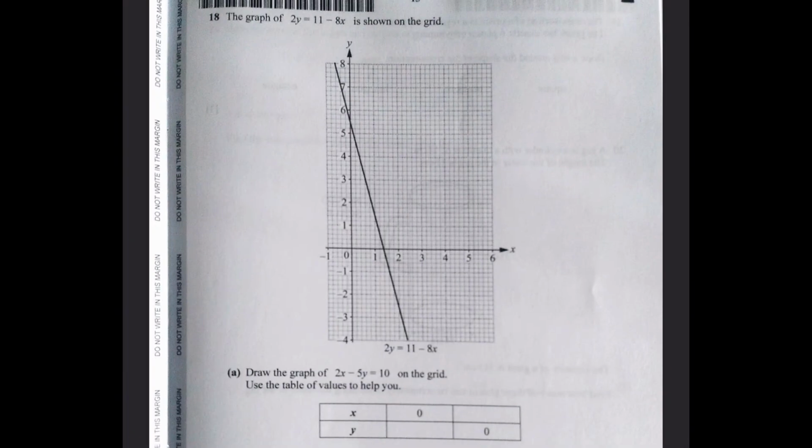The graph of 2y equals 11 minus 8x is shown on the grid. A. Draw the graph of 2x minus 5y equals 10 on the grid. Use the table of values to help you. So when x equals 0, that means the 2x term will get completely cancelled. So minus 5y equals 10 and y equals minus 2. So we can write that. And then when y equals 0, this term gets cancelled. 2x equals 10, x equals 5.